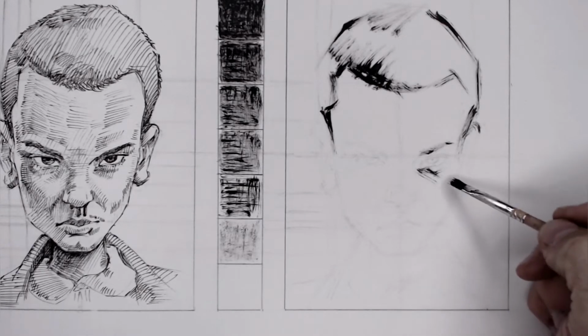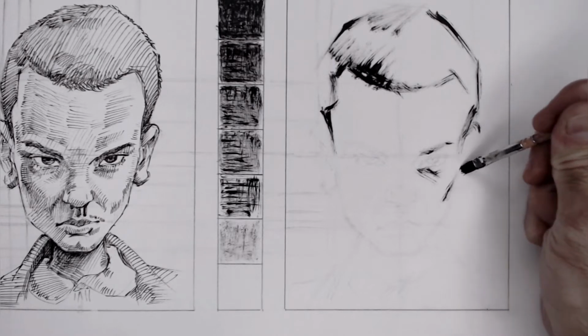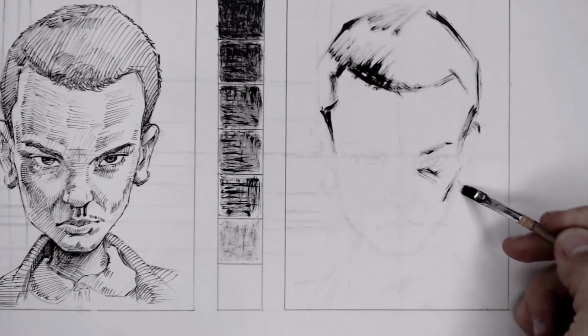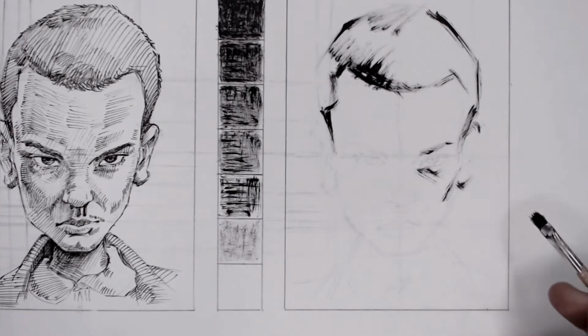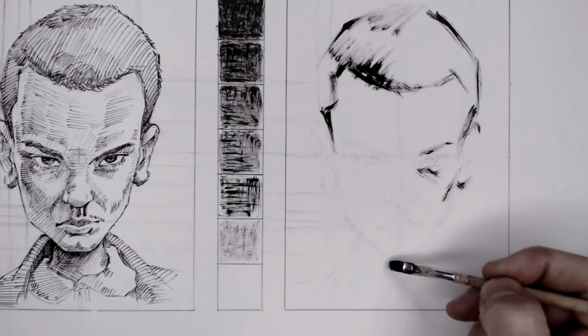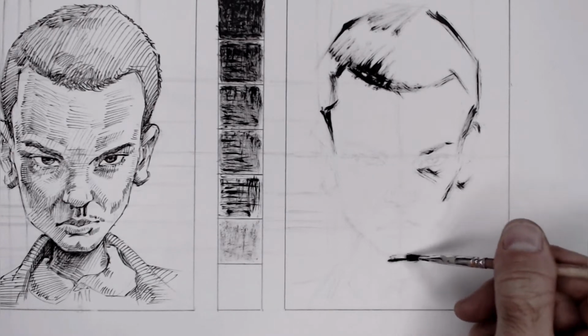Making her look like a zombie. So I am going around my main edges.